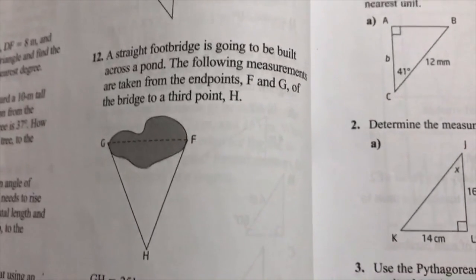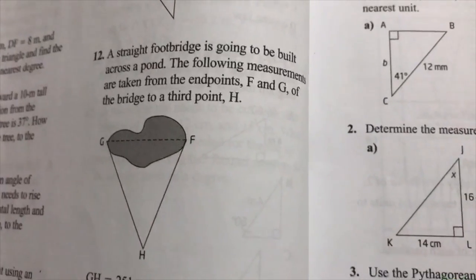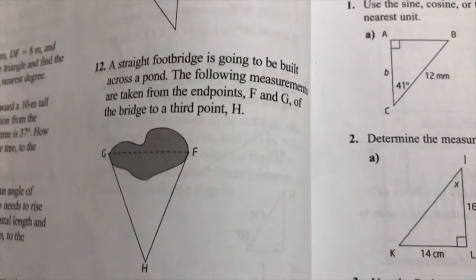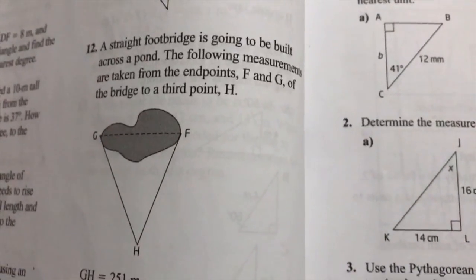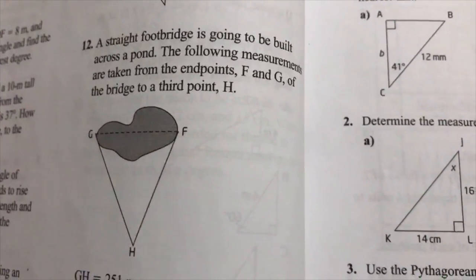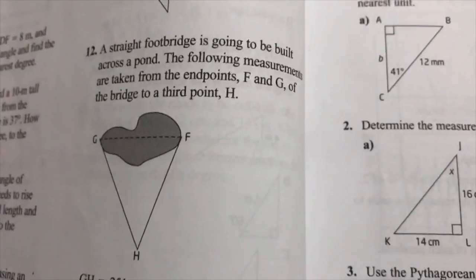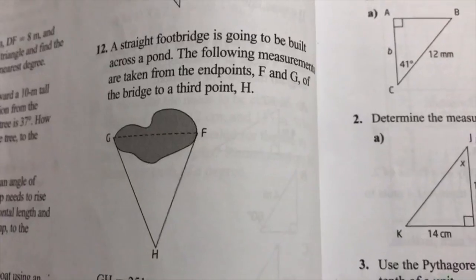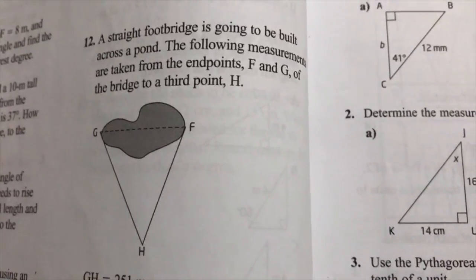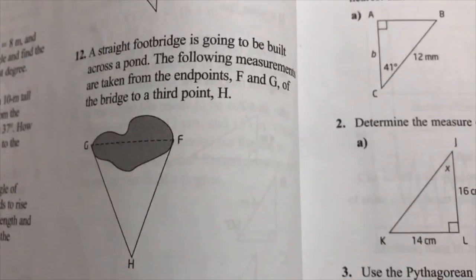Hello again, and I'm going to be doing a question on sine law. By the way, you can only do a question on sine law if you have not discovered the right angle triangle. If there is no right angle triangle, then you use sine law or cosine law, depending on the sides and the angles that you have.